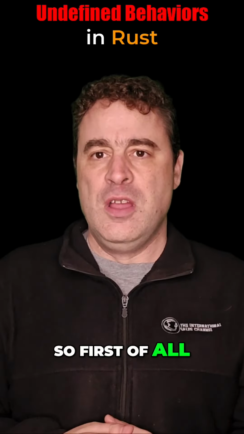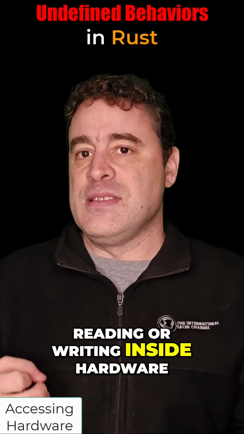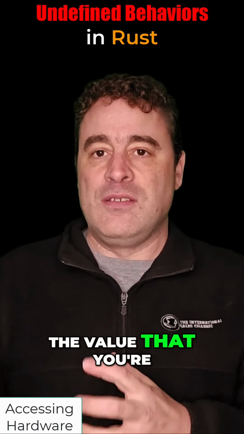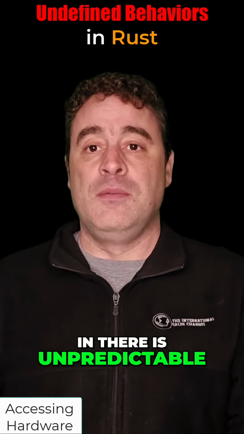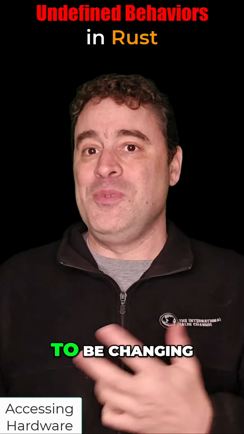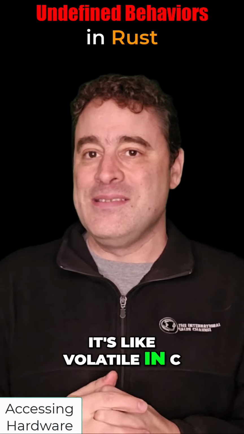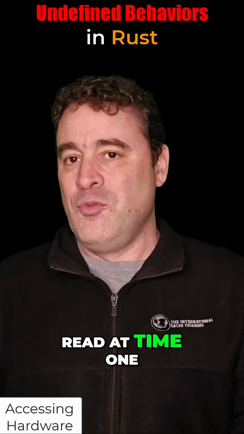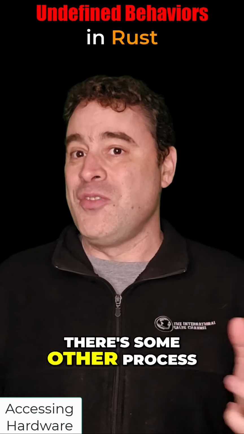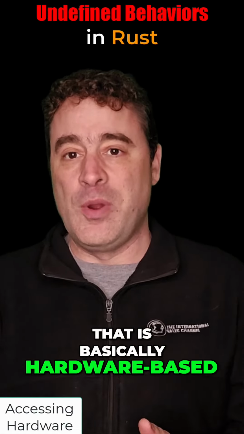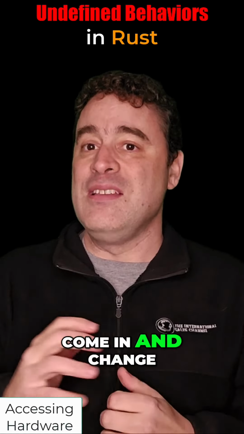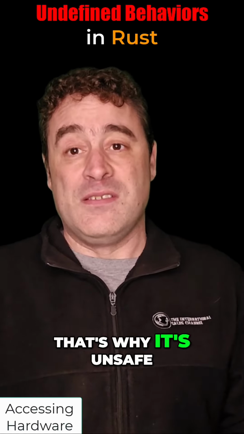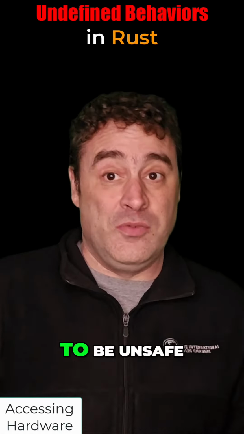So first of all, reading or writing inside hardware. The value that you're going to be finding in there is unpredictable, and it's always going to be changing. It's like volatile in C, right? So you never know if you're going to read at time 1 and time 2, whether there's some other process that is basically hardware based that is going to come in and change the value. Now, that's why it's unsafe, but it's also necessary to be unsafe.